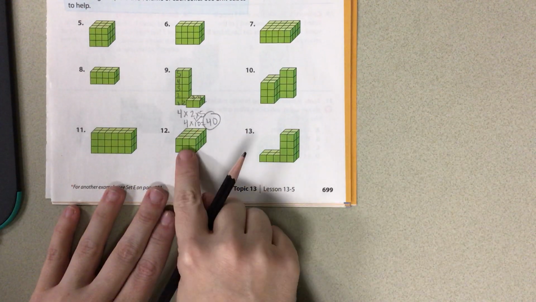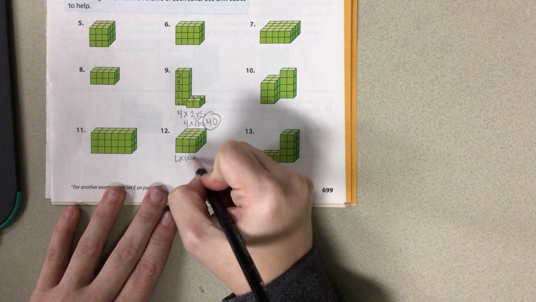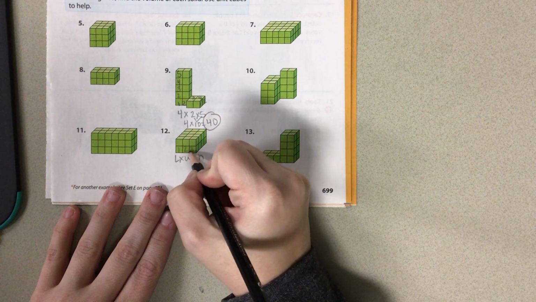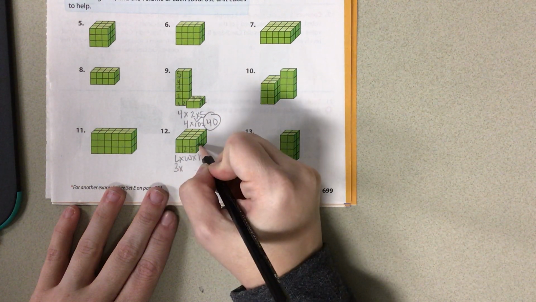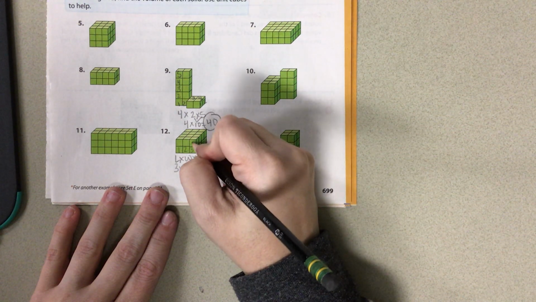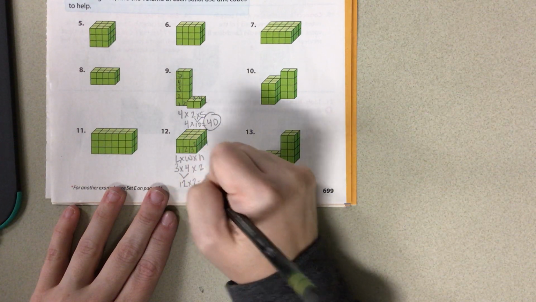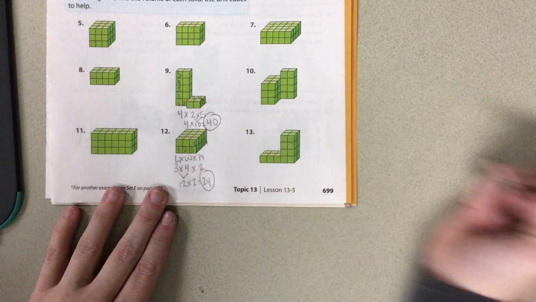Okay, let's try one more. Let's look at 12. Length times width times height, 1, 2, 3. 1, 2, 3, 4. 1, 2. That would give me 12 times 2, which gives me 24 as my volume.